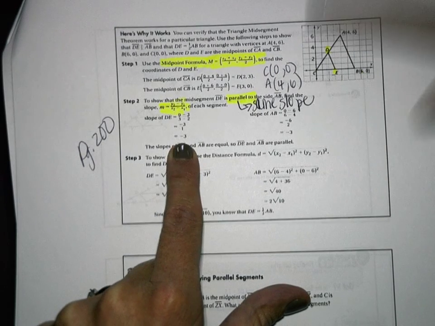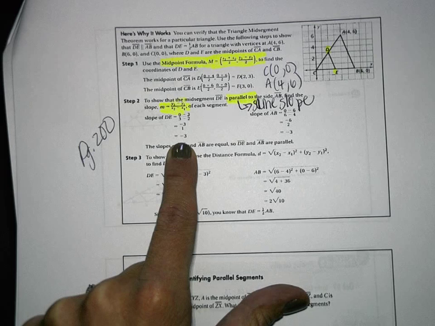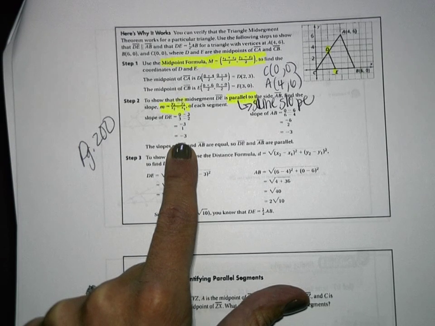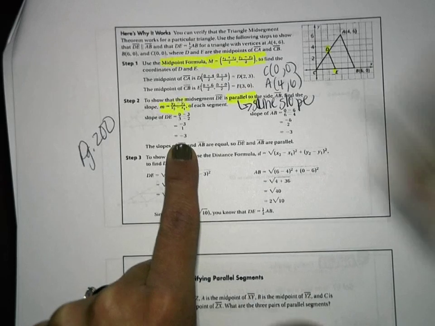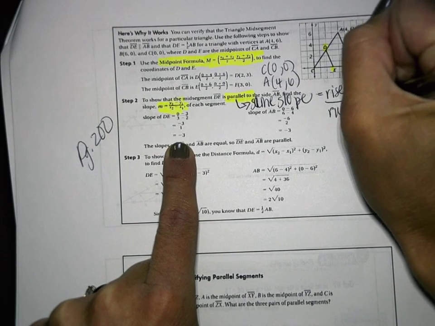What's another way I could find the slope for that one a little bit quicker? Anybody besides Bryce know? What is slope actually? It's rise over run. So Bryce, what were you going to say?